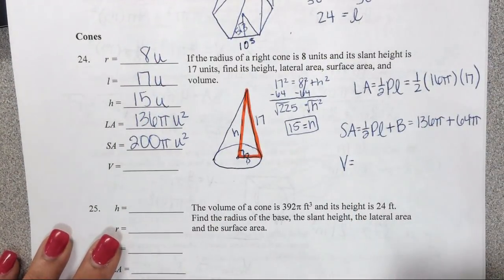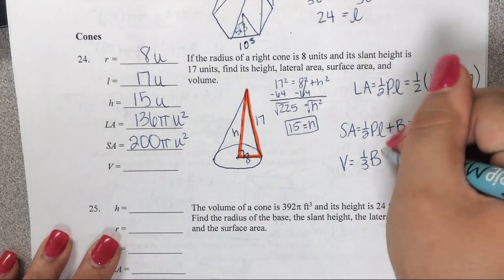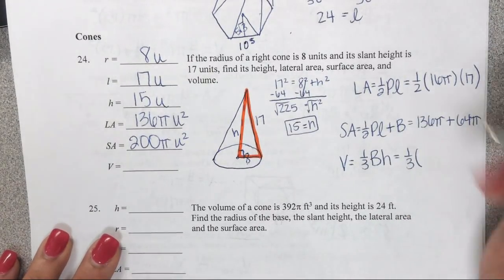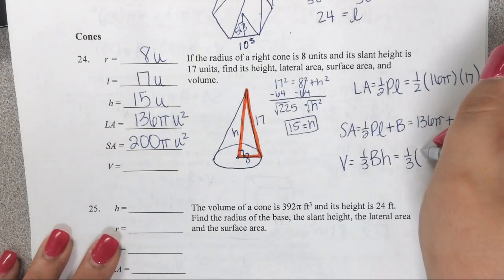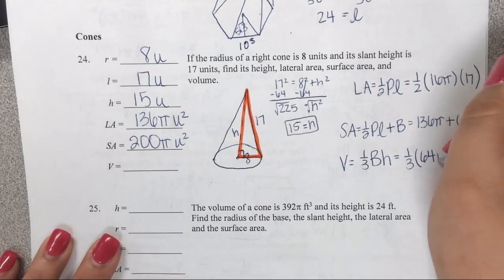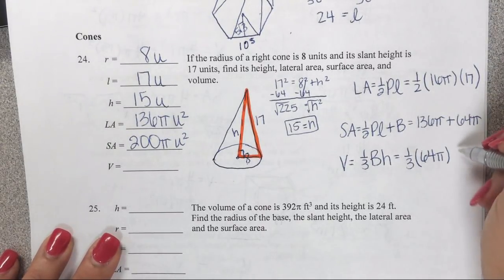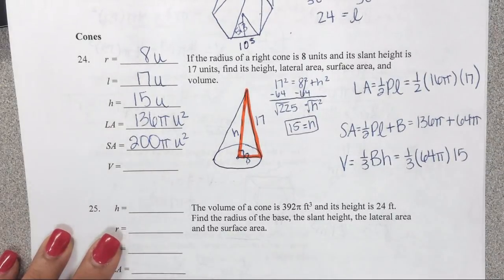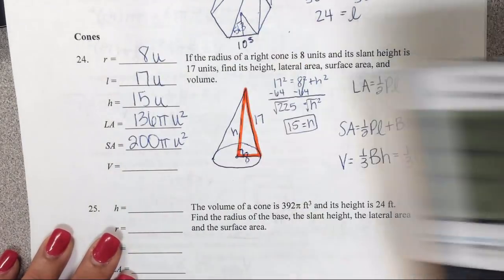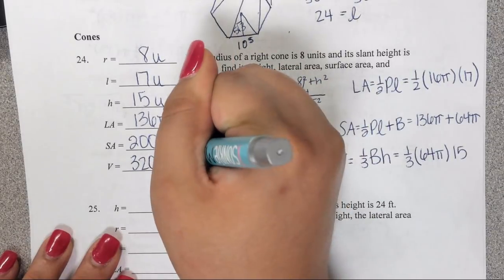Last but not least, what's my volume formula? 1/3 BH. So 1/3, what's my area of the base? Which is pi r squared, 64 pi. And what's my height? 15. So 1/3 of 15 times 64 gives me 320 pi units.